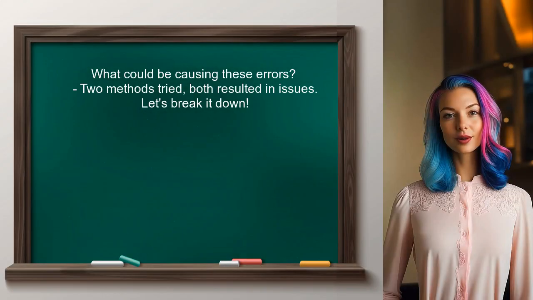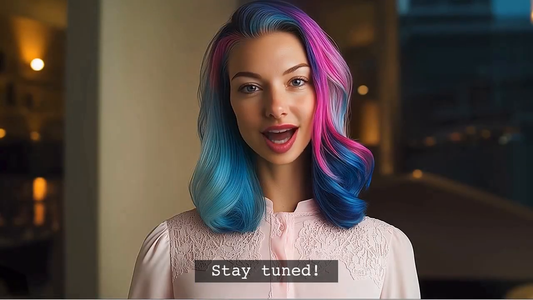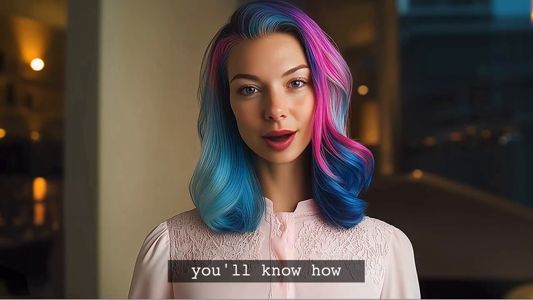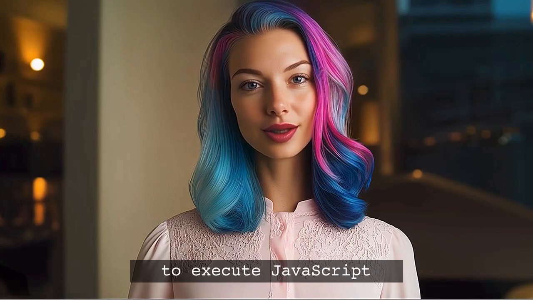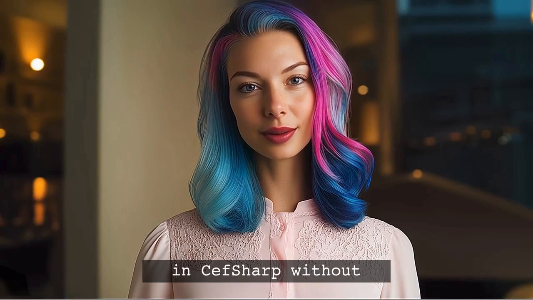So what could be causing these errors? The user mentioned trying two different methods to execute JavaScript, but both resulted in issues. Let's break down what might be going wrong. Stick around, because by the end of this video, you'll have a clear understanding of how to execute JavaScript in your CefSharp application without any errors.